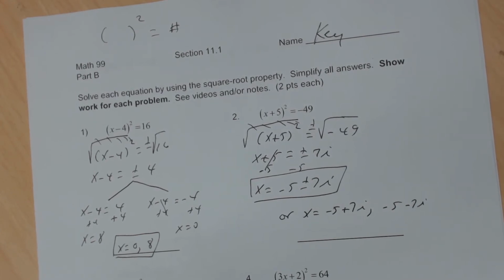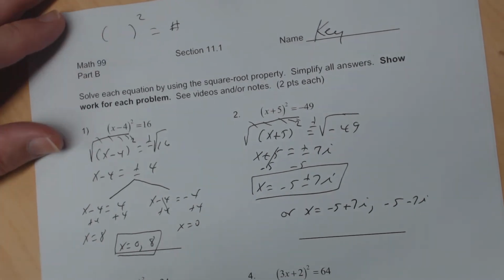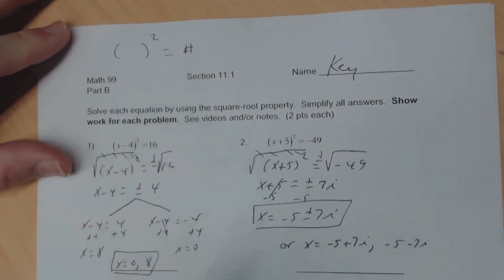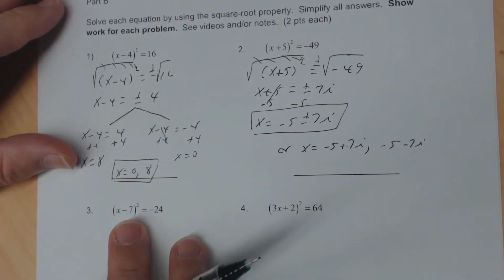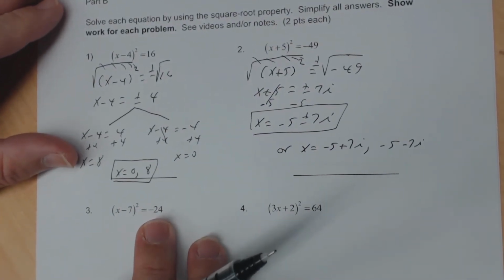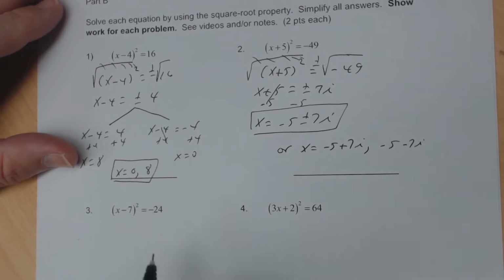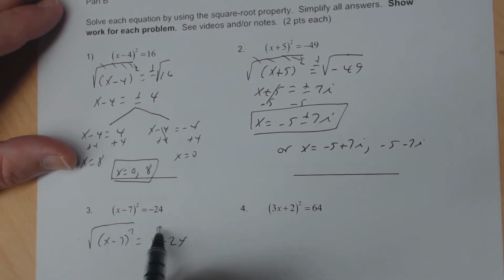Okay, now number 3. You have, again, it's of that form. You want it of this particular form, which it is. So you have an algebraic expression squared equal a real number. And this right here is a 1. So when you rewrite it, and you take the square root of both sides, the square and the square root undo each other.